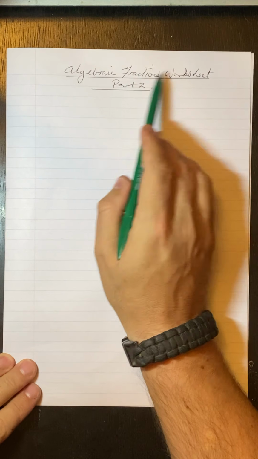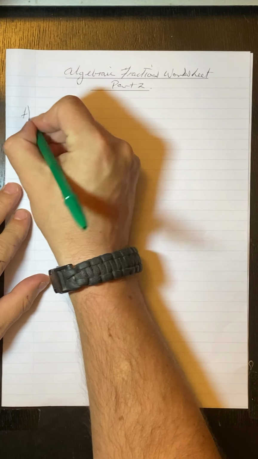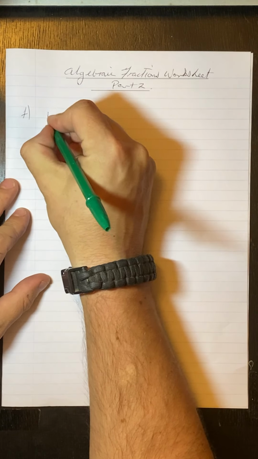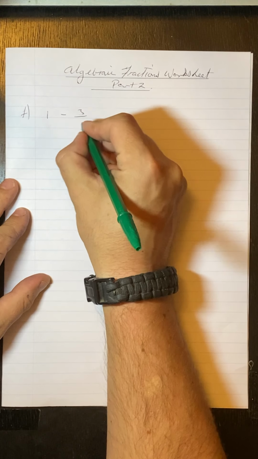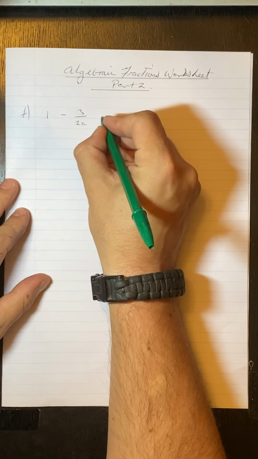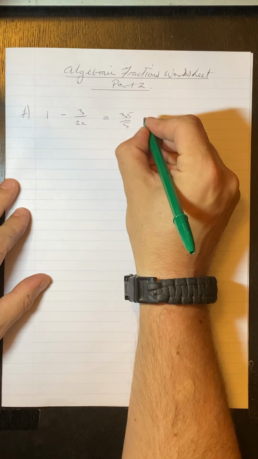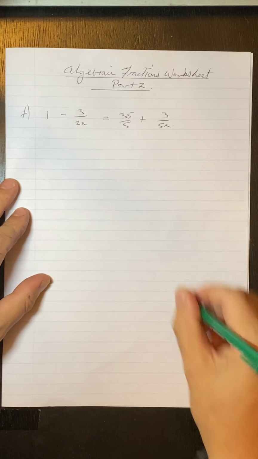Hey, grade 9s. So we're going on to part 2 of the Algebraic Fractions Worksheet. We're going on to question F now. Again, the question is to solve for x. So we have 1 minus 3 over 2x is equal to 35 over 5 plus 3 over 5x.